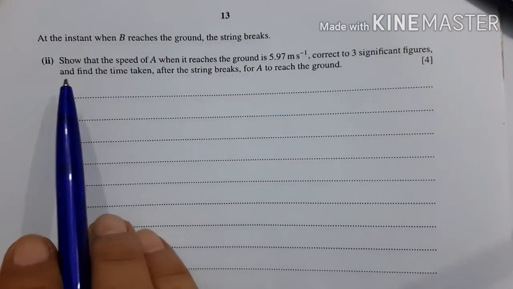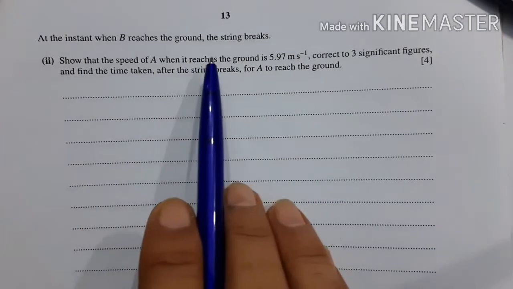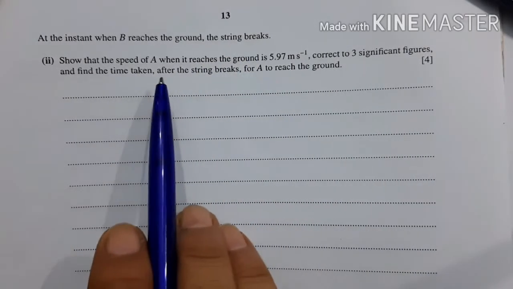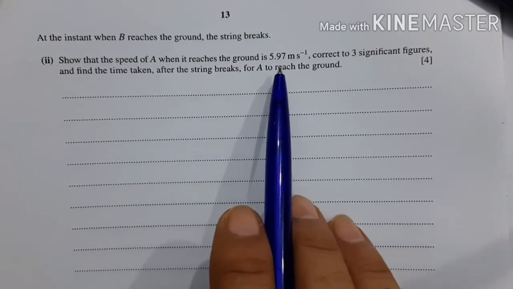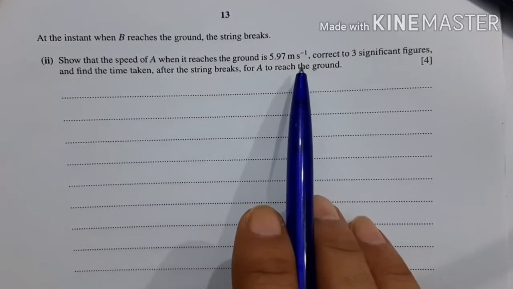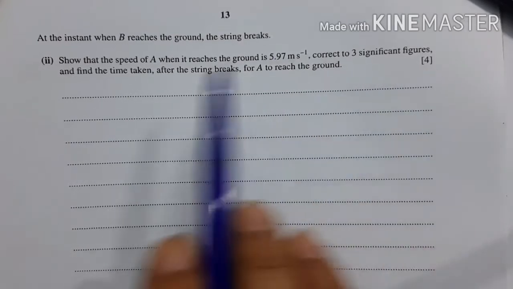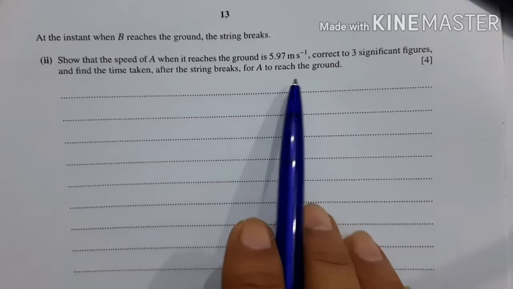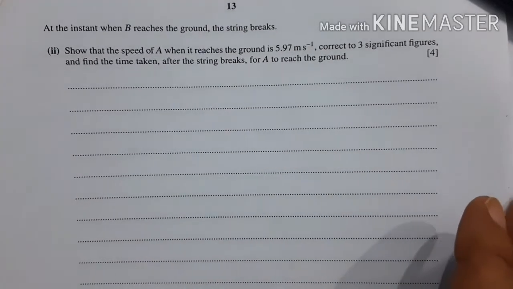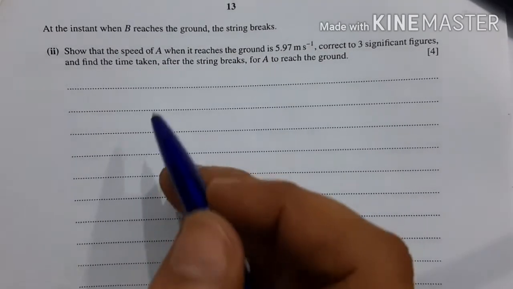Part 2. At the instant when B reaches the ground, the string breaks. Show that the speed of A when it reaches the ground is 5.97 meters per second, correct to 3 significant figures, and find the time taken after the string breaks for A to reach the ground. So this part is a little bit tricky, so you need to be very careful.